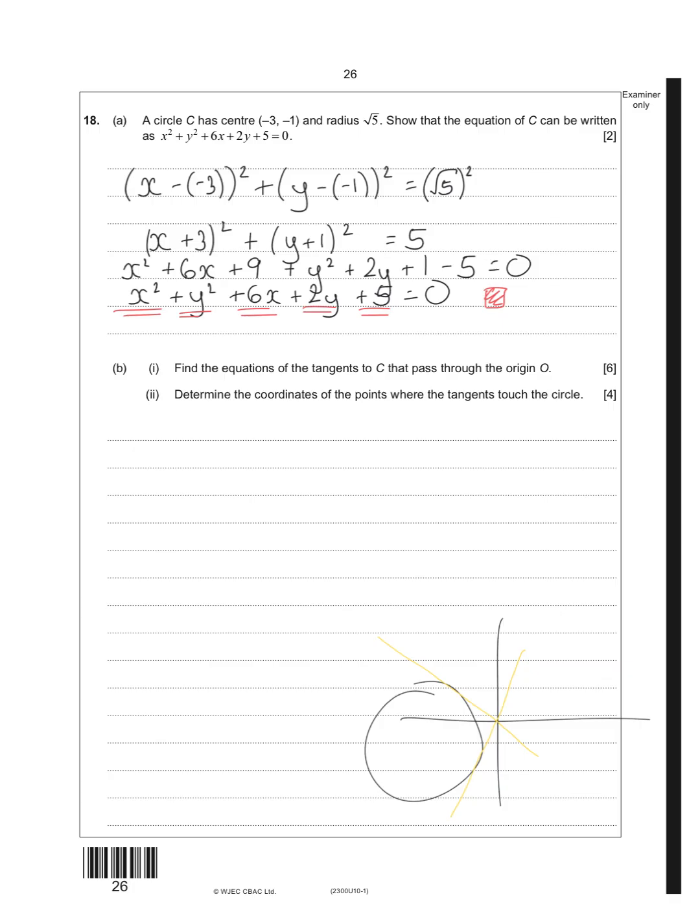Now, any line that passes through the origin is going to be of the form y equals mx. And so what we're going to be looking at is values of m such that y equals mx only intersects with the circle once. So there's actually going to be some discriminant work in this question, or the way I do it, there will be. So let's go ahead and do that.